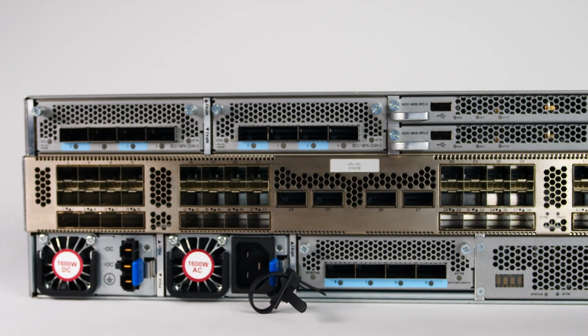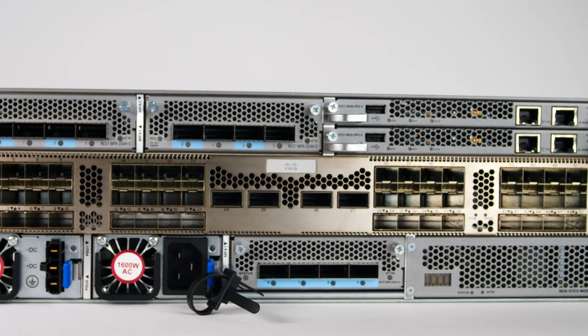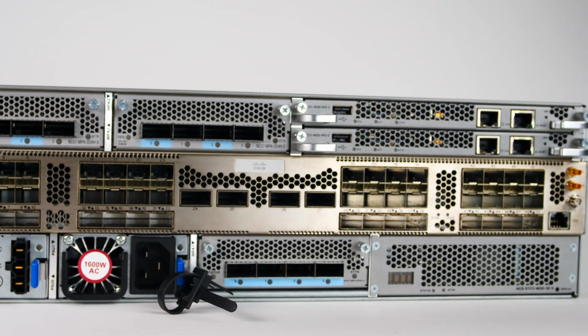Carrying forward from the success of the NCS 55A2 mod platform, mainly in the aggregation and the pre-aggregation space, the NCS 57C3 mod is a next generation platform which has come with even higher bandwidth and scales. It supports a richer set of features and supports a broader set of use cases.